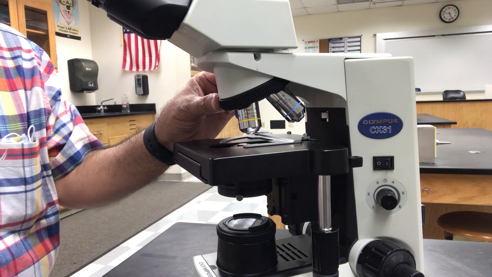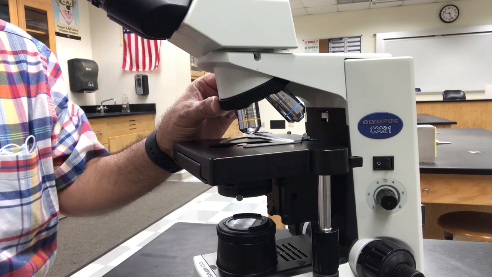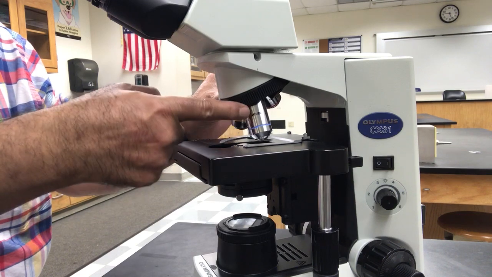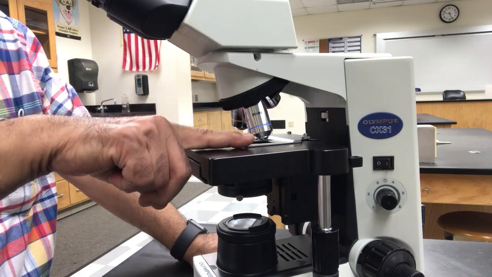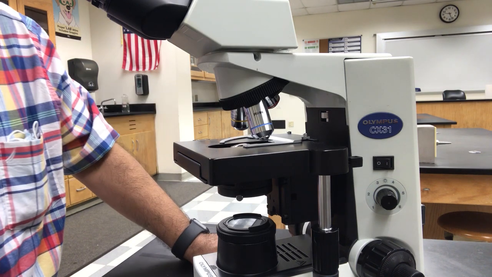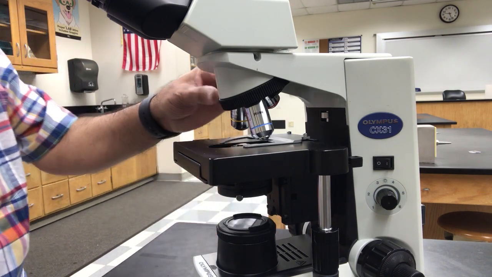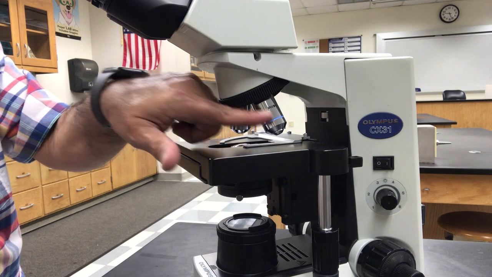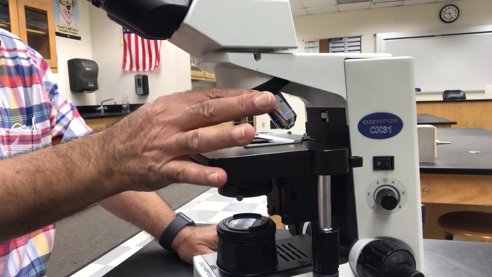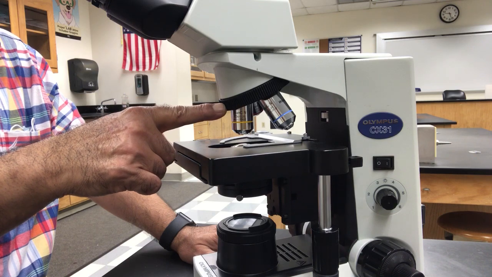That's the low power lens, and it can magnify 10 times. And the longest of the three is the blue ribbon one that can magnify 40 times, and it's called the high power lens. So scanning, low power, and high power, these three lenses are the objective lenses screwed onto the nose piece.